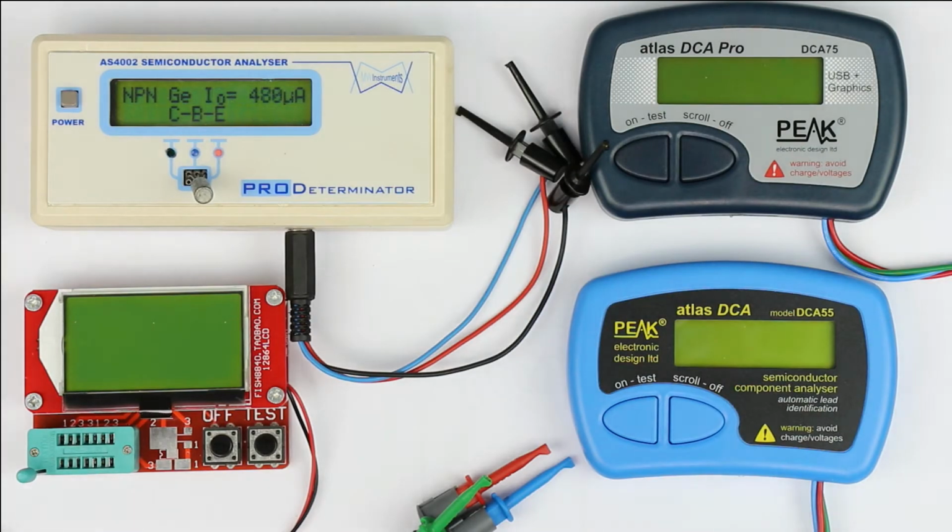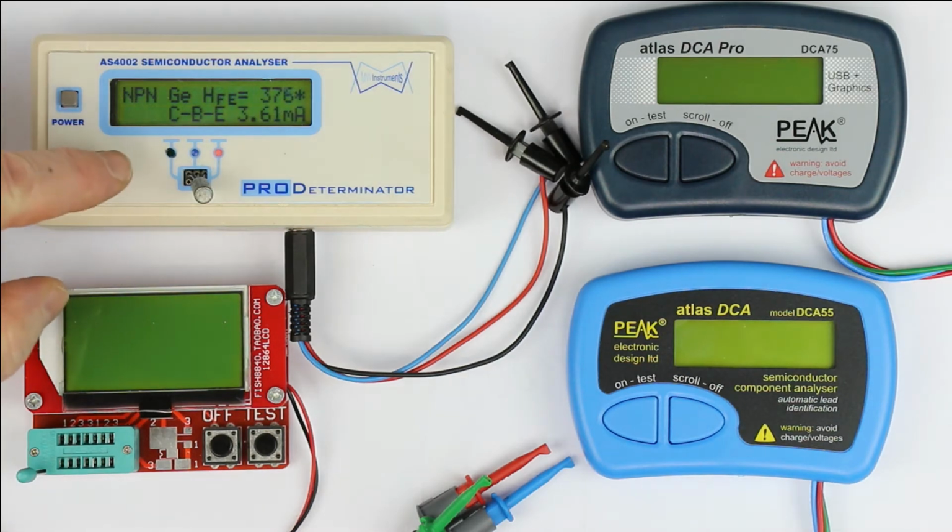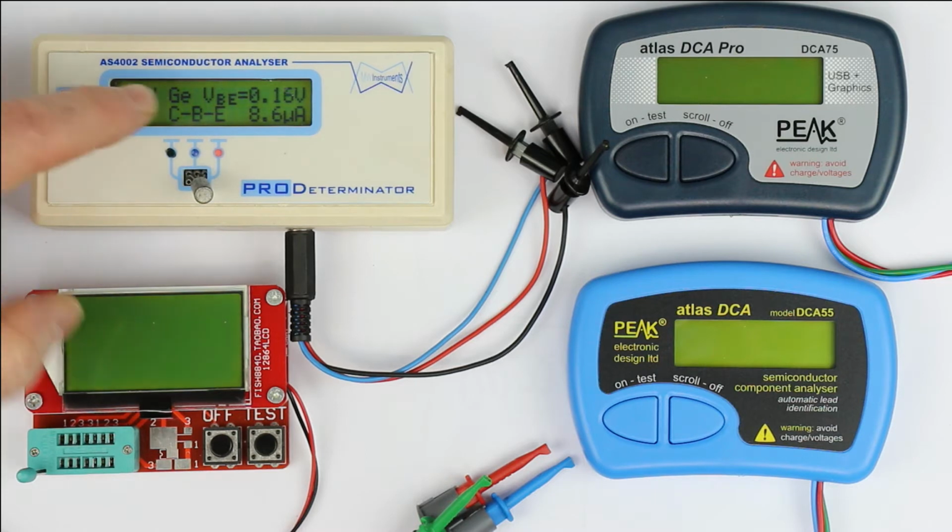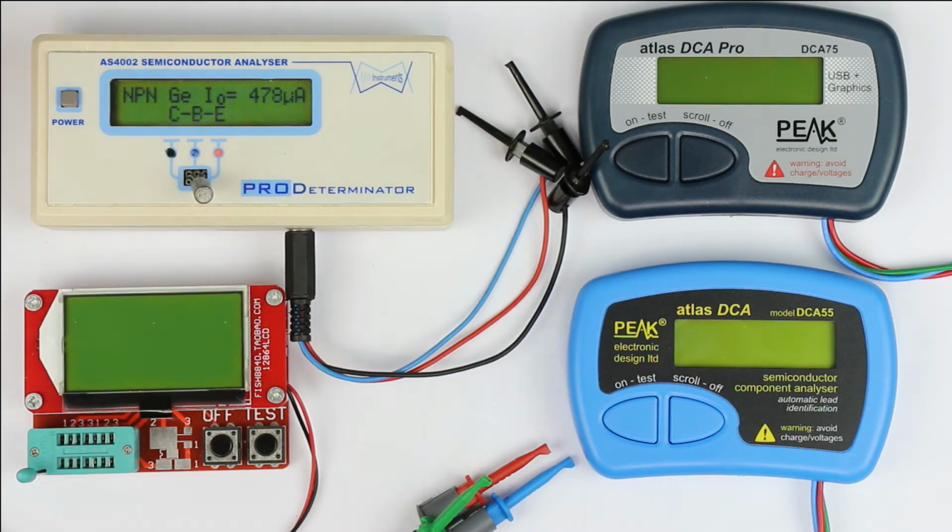So let's start our comparison with transistors, with an old germanium transistor. It's an AC187, and I only have one of them available, so we can't test them in parallel. What does the AS4002 show us? We get the typically low base emitter voltage of germanium transistors of 0.13 volts at a base current of 8.8 microamps. That's the reason why germanium transistors still have some application, because of their very low base emitter turn-on voltage.